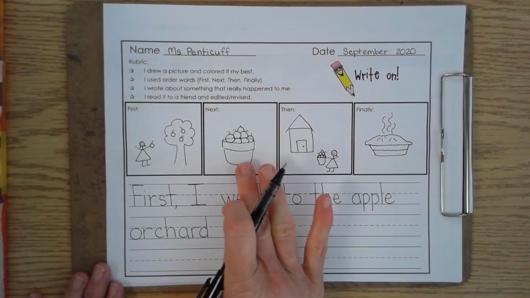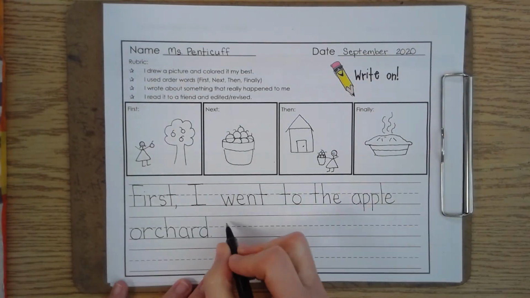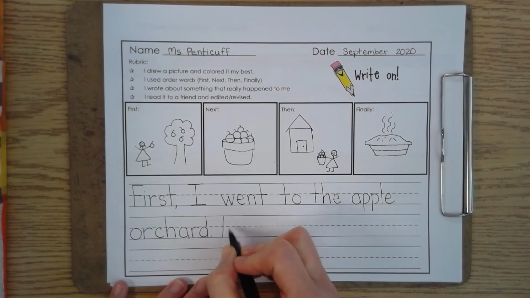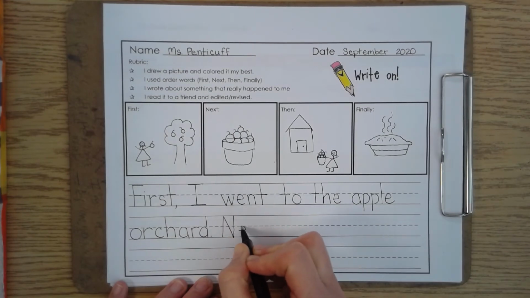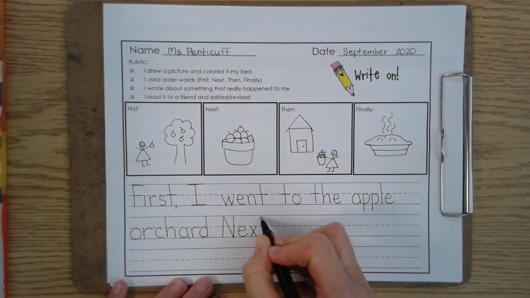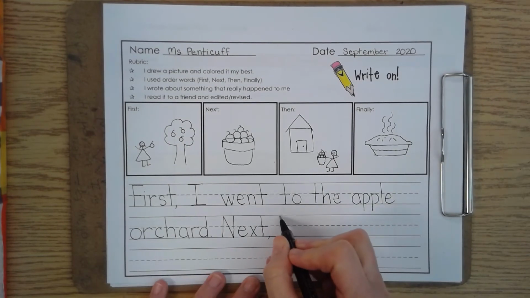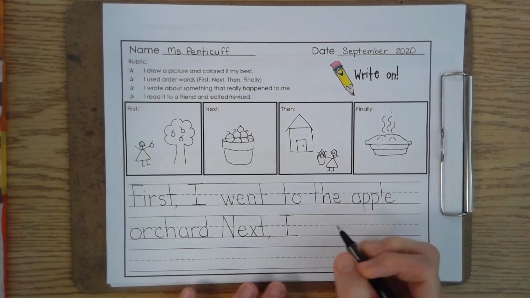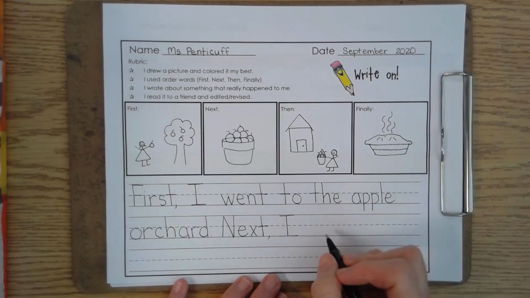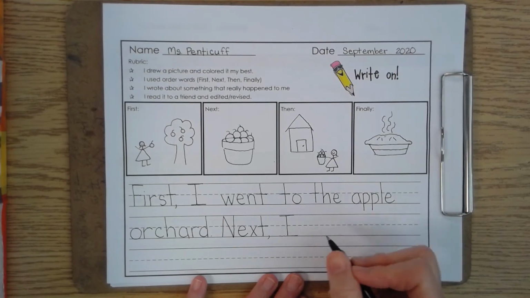Now my next thing that I did was I filled my basket. So I'm going to write next, N-E-X-T, comma, I, and since this is a story about myself, I'm using the word I because this is a first person story. We talked about that briefly last week.